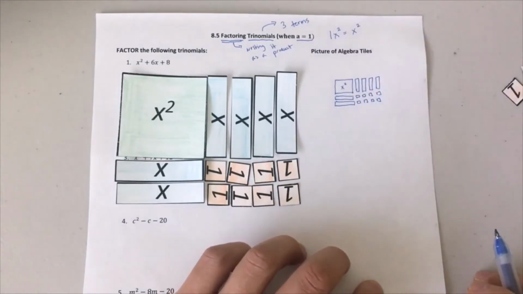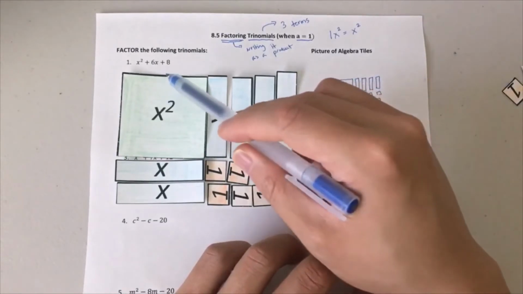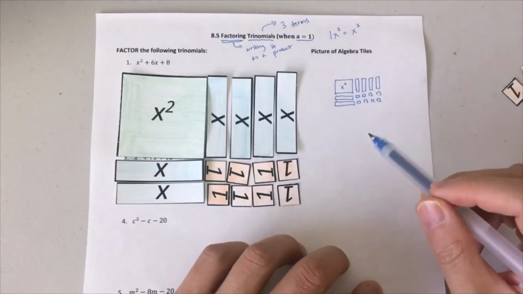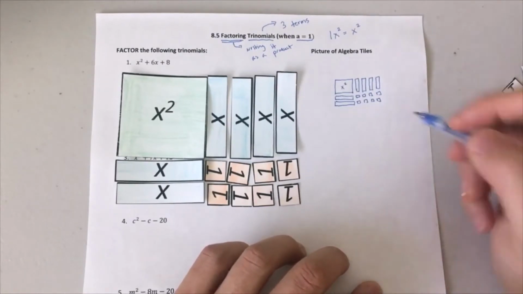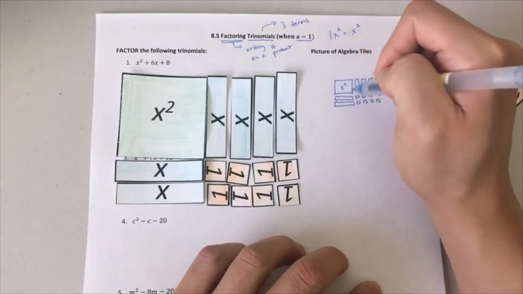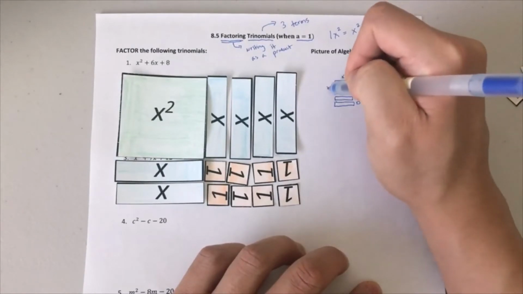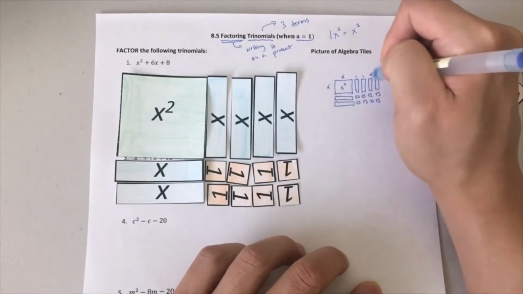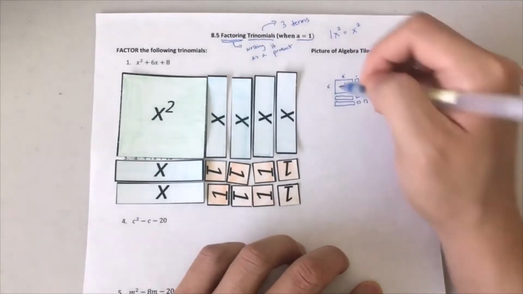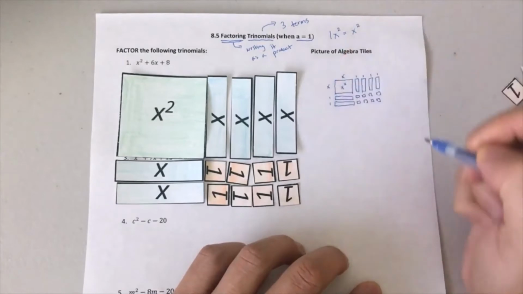And then from here, we're going to find the dimensions of this rectangle. If you notice, x squared plus 6x plus 8 actually represents the area of the rectangle. What we're going to do is find the length and the width of this rectangle. If you remember, this x squared tile has lengths x and x, right? Each of these short ends of the rectangle just has length 1. Similarly, 1 here and 1 here.